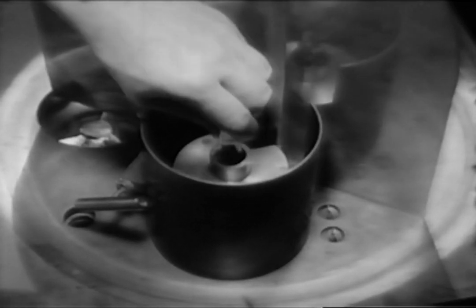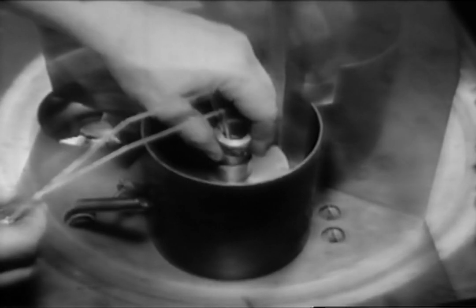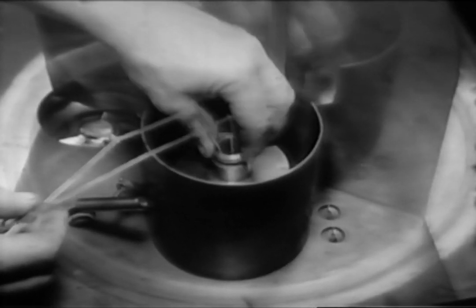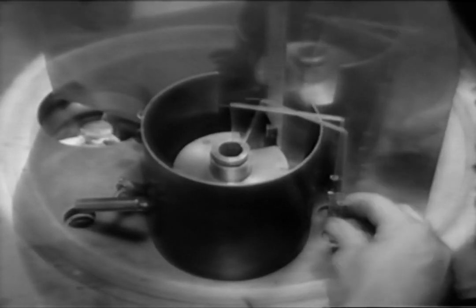Here's the potassium being put in the oven. These are the thermocouple leads.